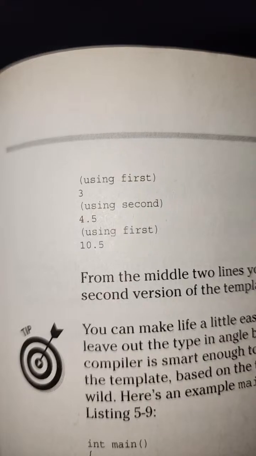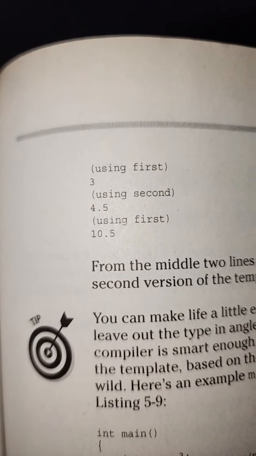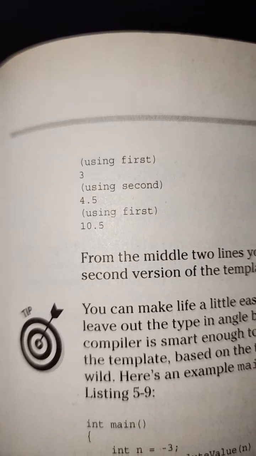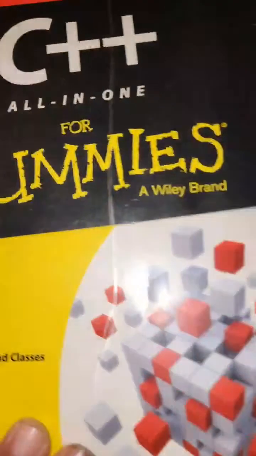Using first 3, using second 4.5, using first 10.5. It's just C++.